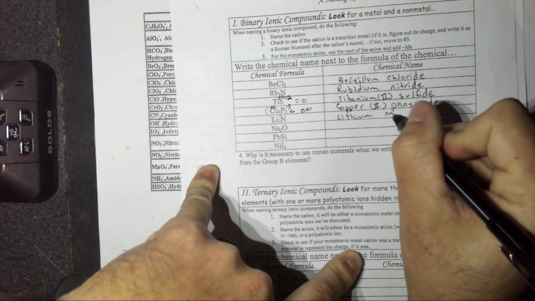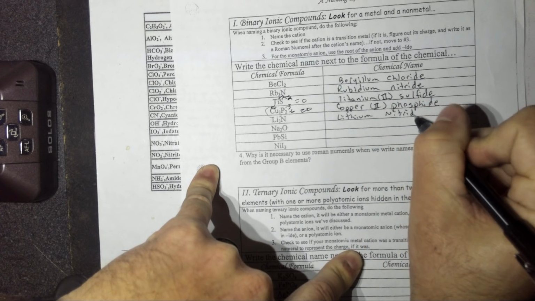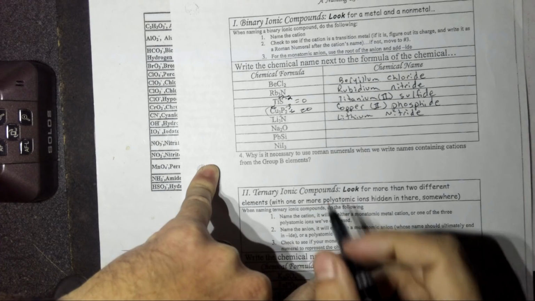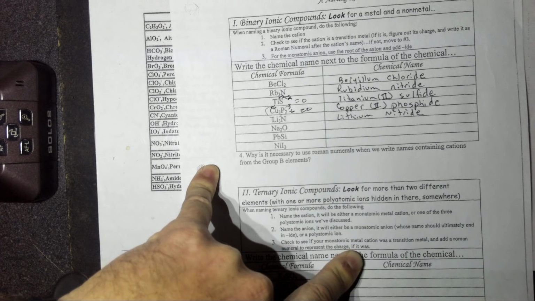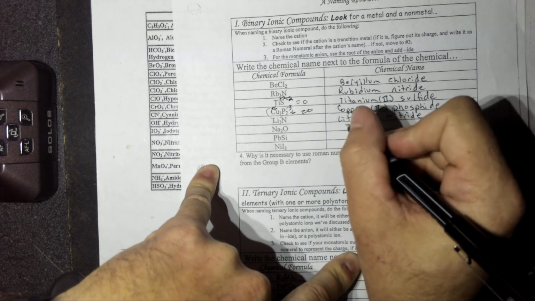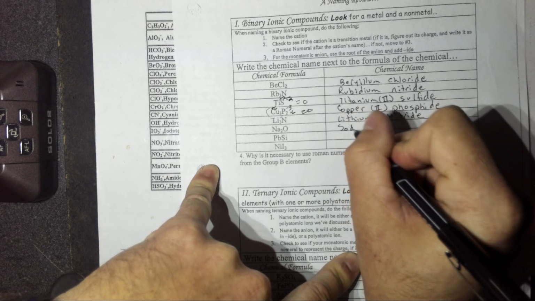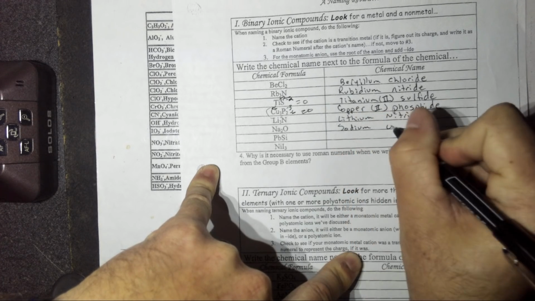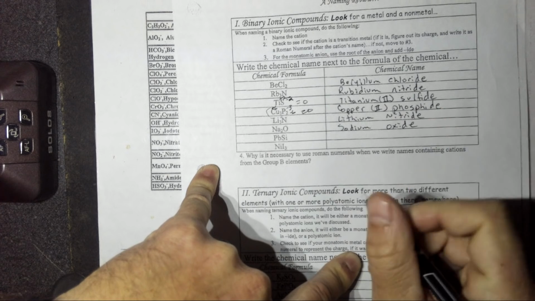Next one is lithium nitride. Nothing special about it because it's not a transition metal, so you just simply name it as it's written. Same thing with the next one. It's going to be sodium oxide.